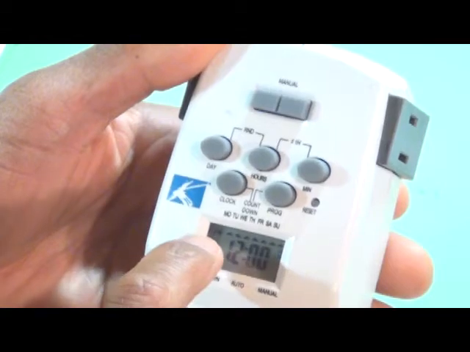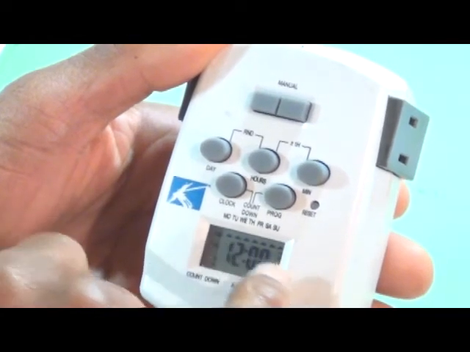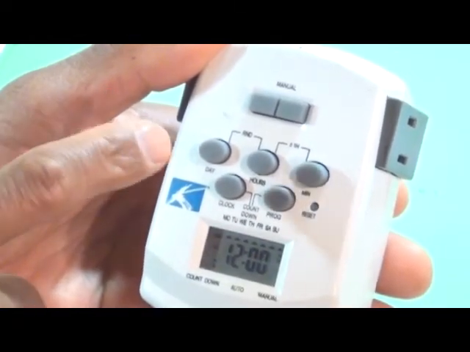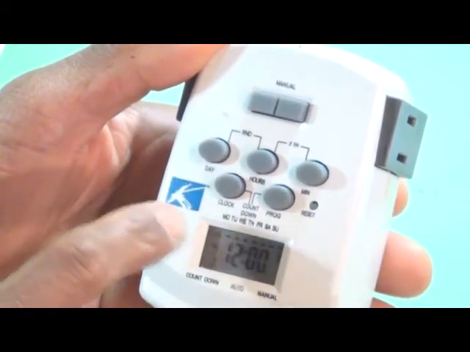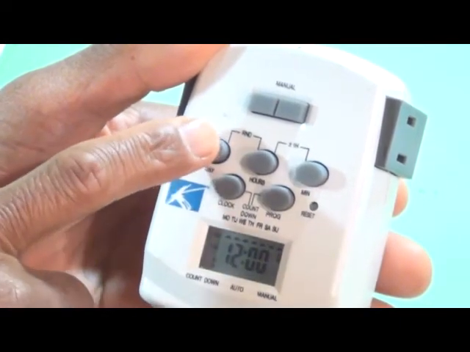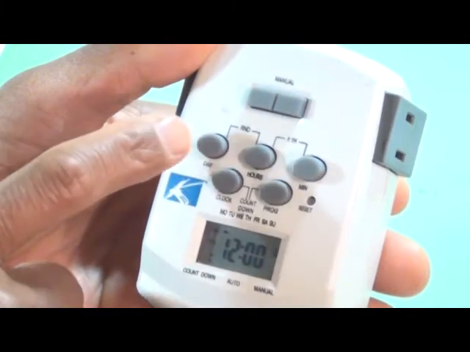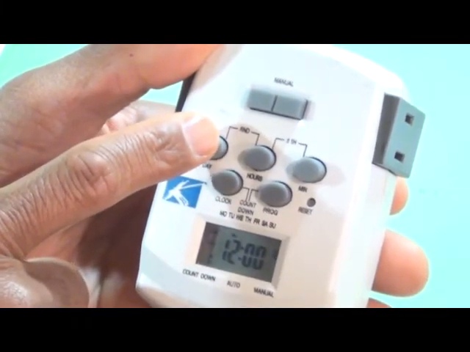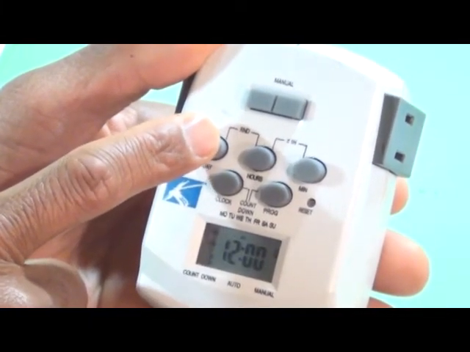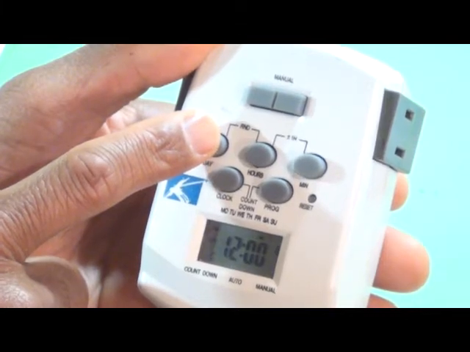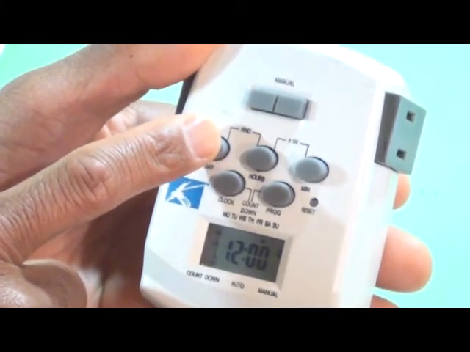As you press the day button, it lights up, there's an arrow under every single individual day. Now as you press that button, it'll toggle from every single day for this particular programming to each individual day, so that you can program each individual day. You can program a separate on-off time.